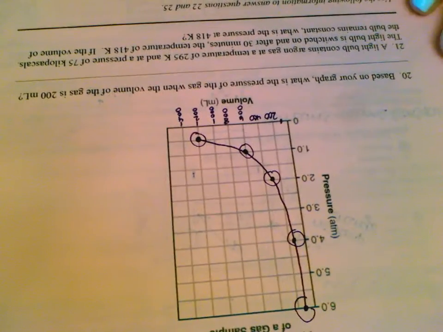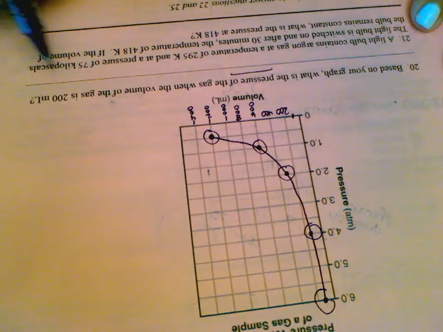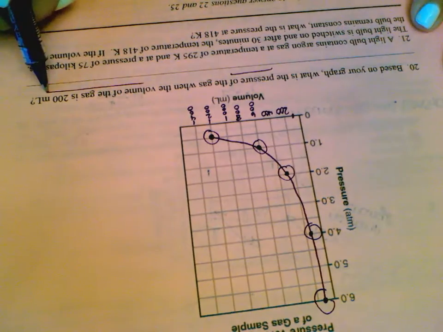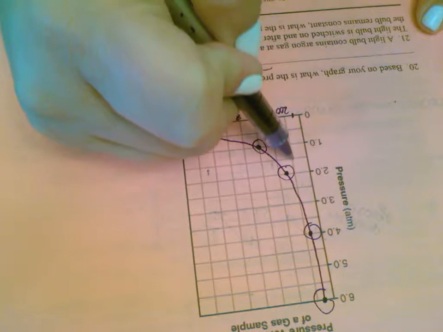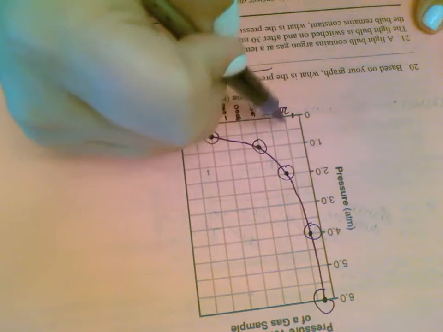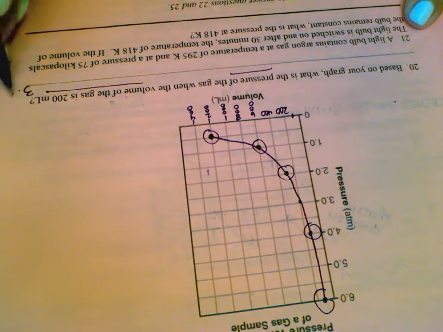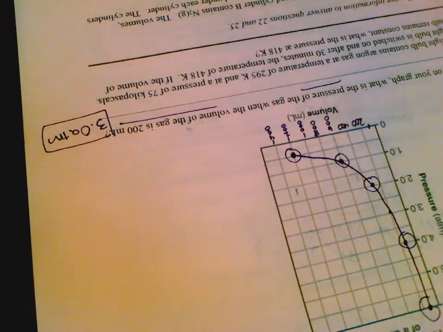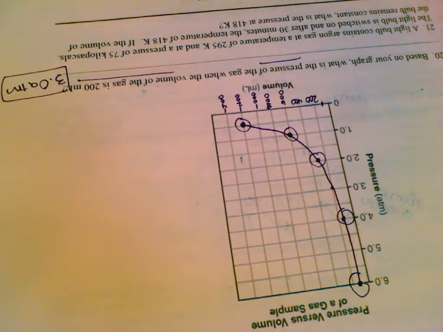20 says, based on your graph, what is the pressure of the gas when the volume of the gas is 200? So you're just going to go up when the volume is 200. Let's read where your graph is. Mine looks to be at about 3.0 atm. Now this will depend on your graph. So you've got to look at your graph. But what you do, go up to the 200 and see where it hits the line.